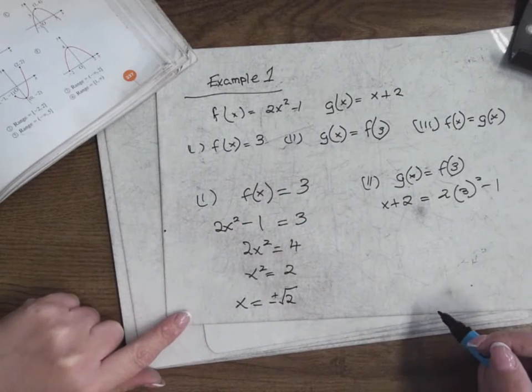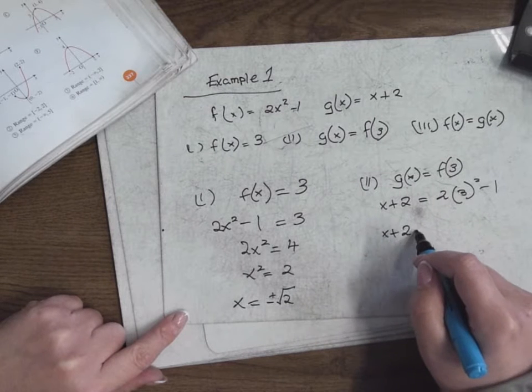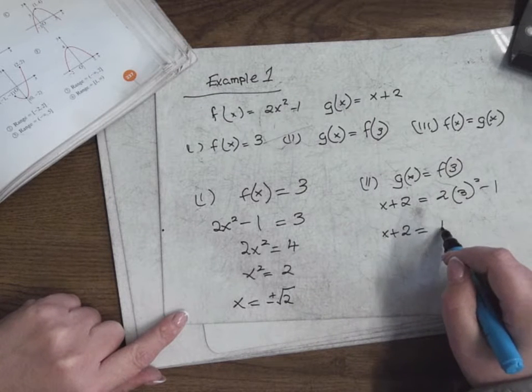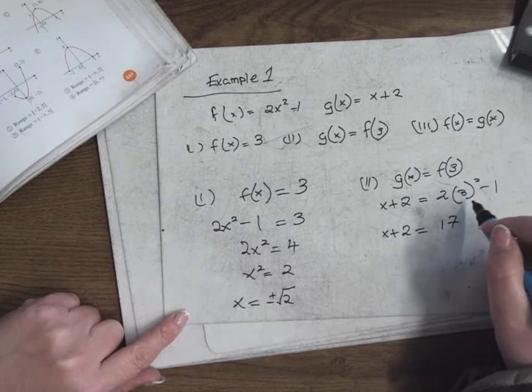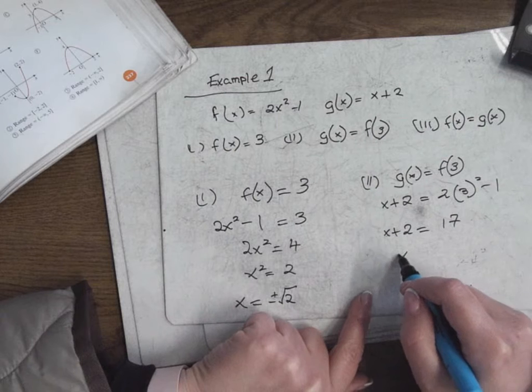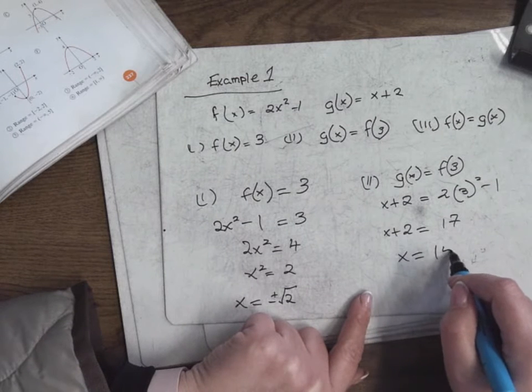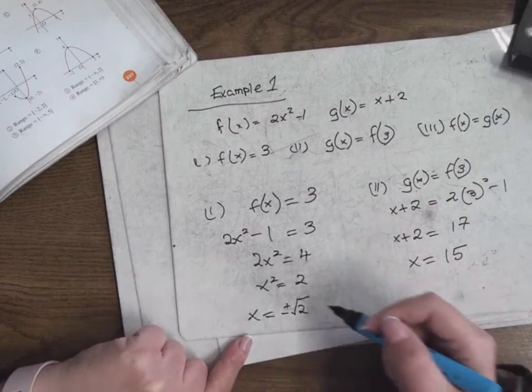You with me? So x plus 2 equals 18 minus 1, which is 17. 3 squared is 9, times 2 is 18, take away 1 is 17. Then x is equal to 15 when you solve that. Is that okay?